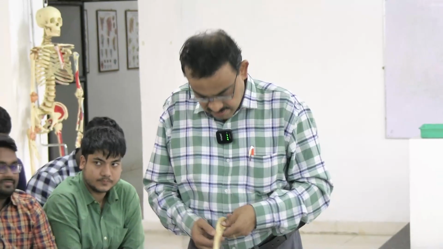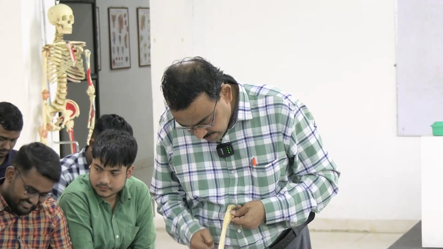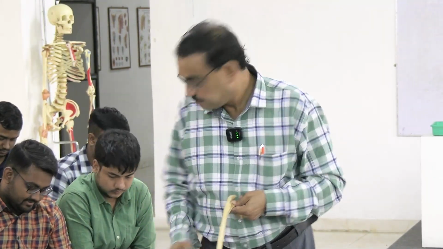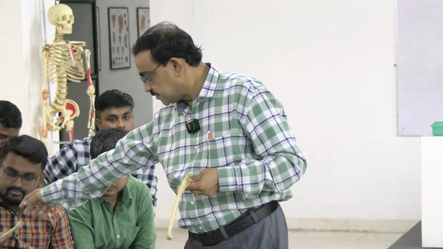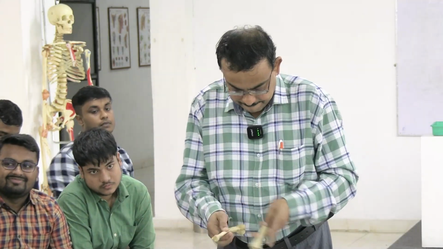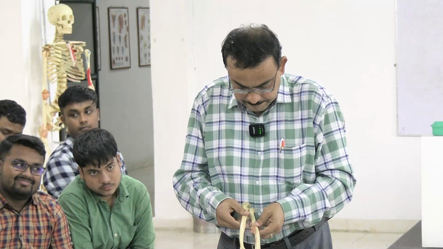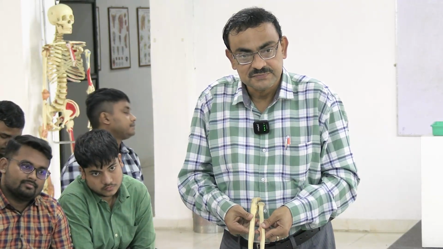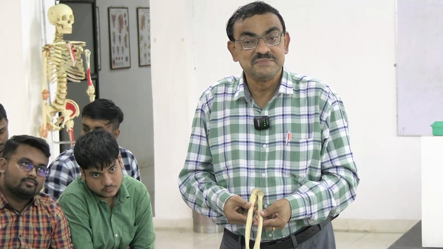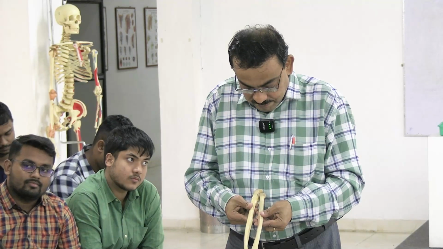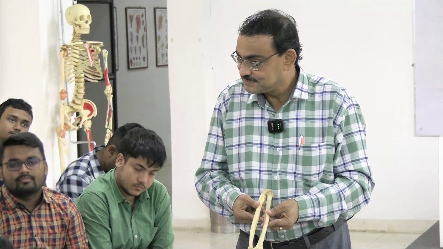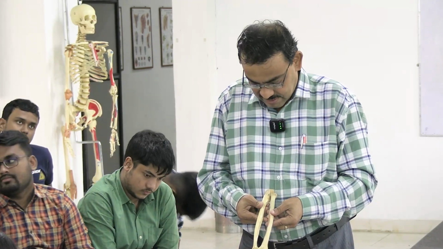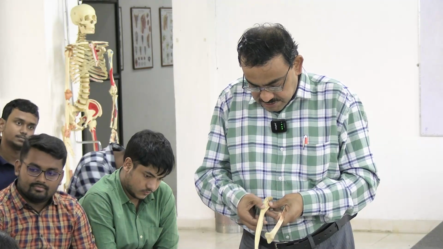I showed you one diagram yesterday. Some muscles take origin from both the radius and ulna. Now this is the posterior surface.